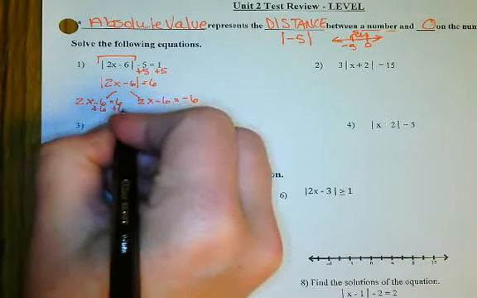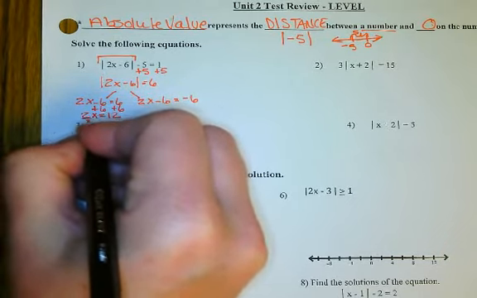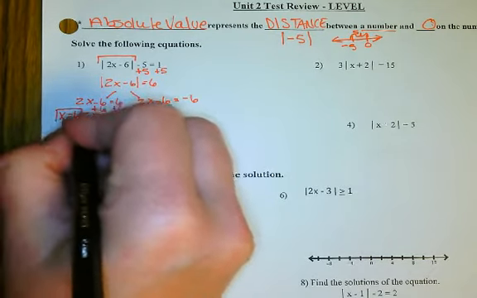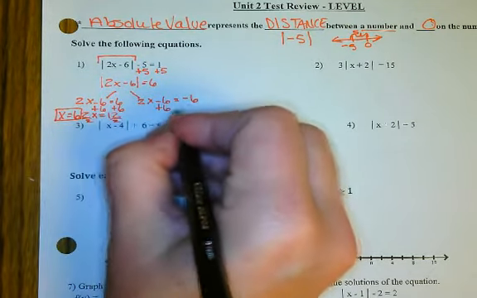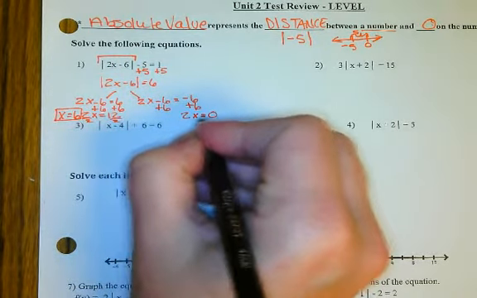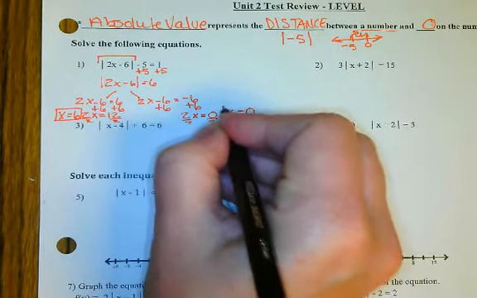So plus 6, 2x equals 12, and then x would equal 6. Over here I'm going to do plus 6. That gives me 2x equals 0, and x equals 0.